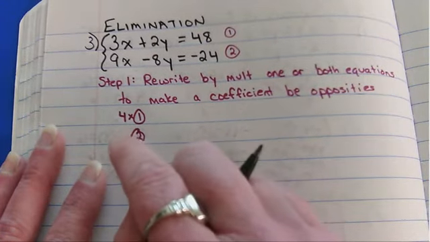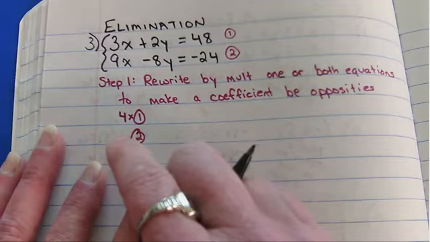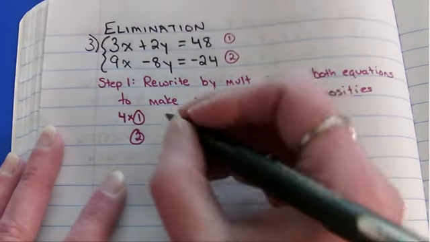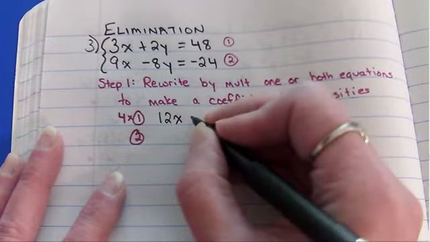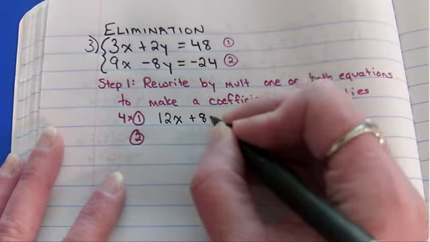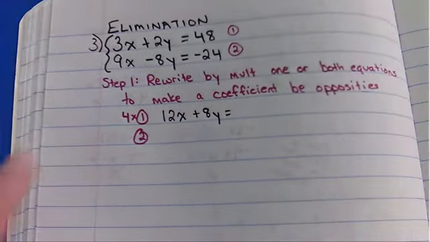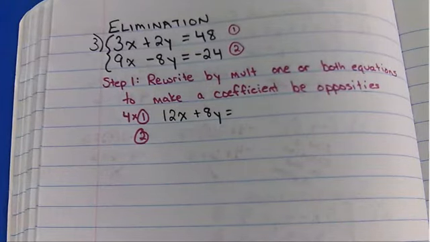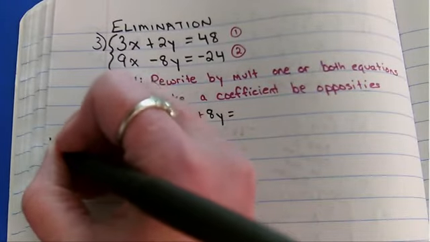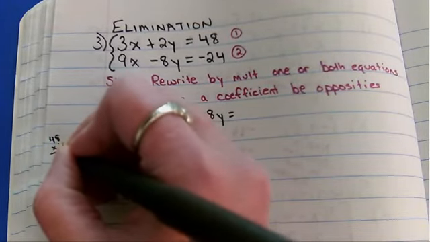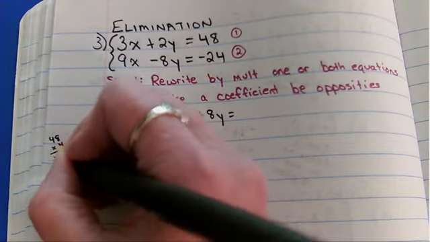So that's going to be 4 times 3, then 4 times 2y, that gives me an 8y, and then I have no idea what 4 times 48 is. I'm going to come off to the side. 48 times 4, I do not have a calculator handy, 192.